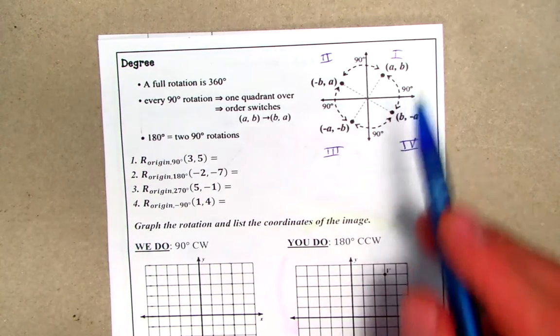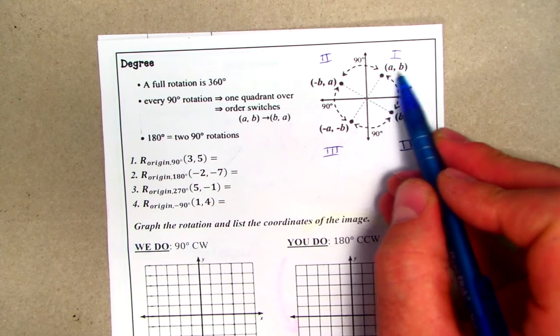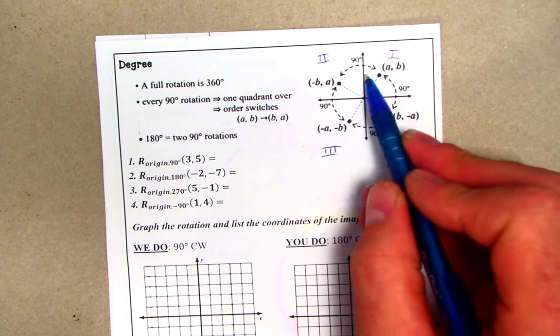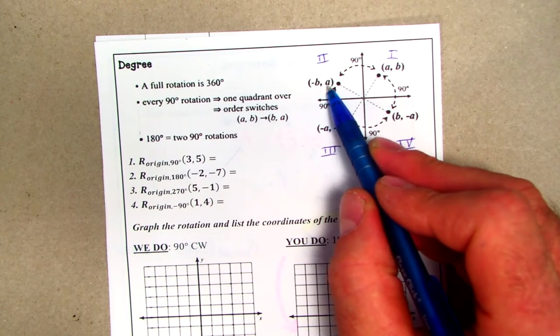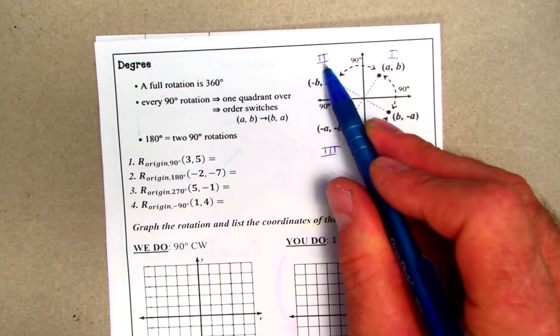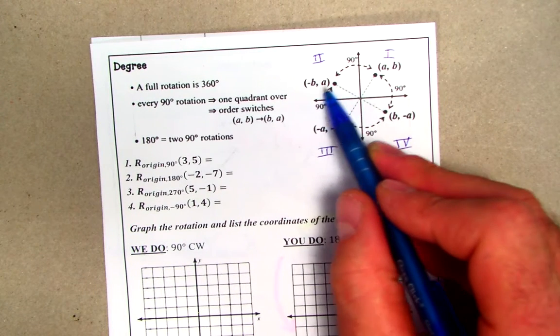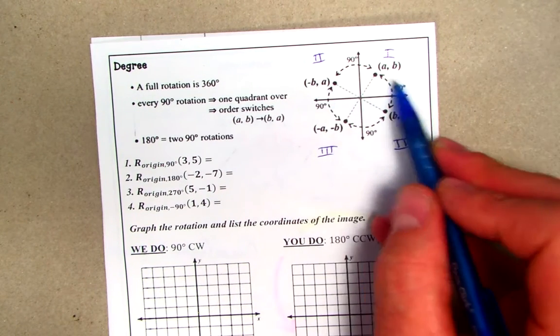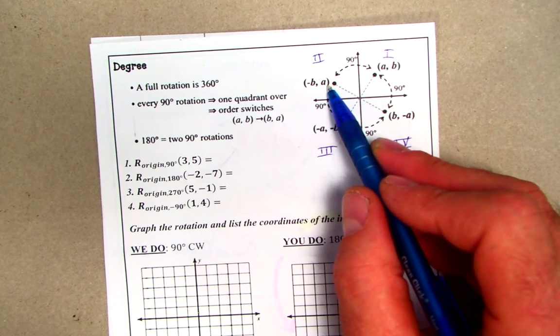Well, the rule is every time you rotate 90 degrees, your coordinates switch places. So if it was AB and you rotate 90 degrees, now it's BA. But then you have to consider what quadrant you're in. If you're in quadrant 2, every point in quadrant 2 is left and up, so negative, positive. Okay, so 90-degree rotation, you switch, and then just pay attention to which quadrant you're in.